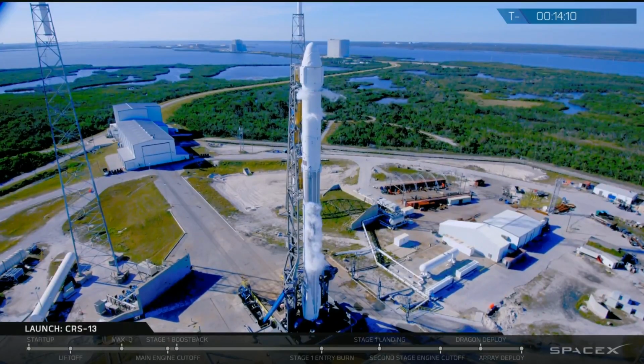It will land back at Cape Canaveral, as the Dragon spacecraft only goes to low Earth orbit, and that leaves it with enough spare fuel to go all the way back to Cape Canaveral, which is of course easier and safer to land than on a drone ship.